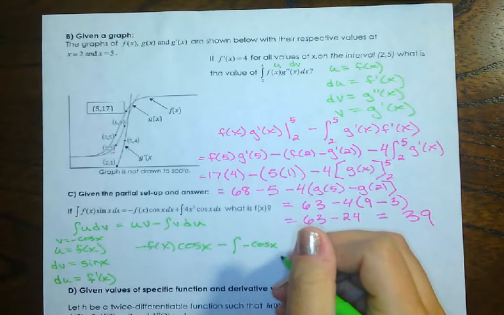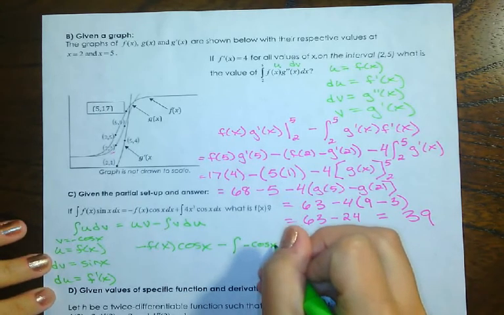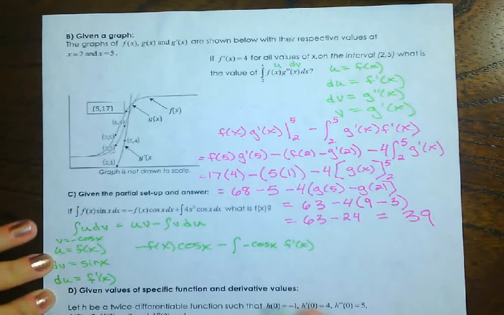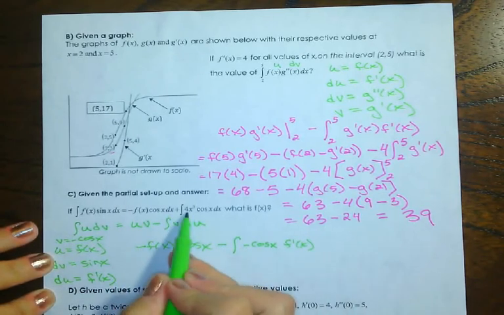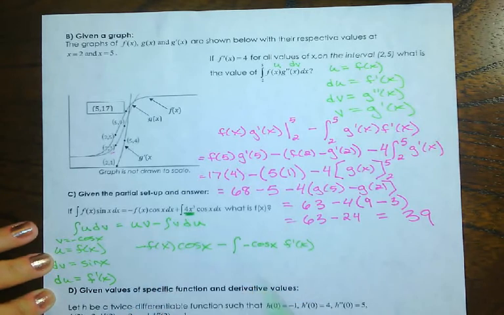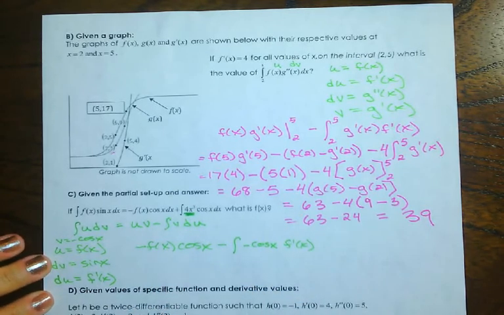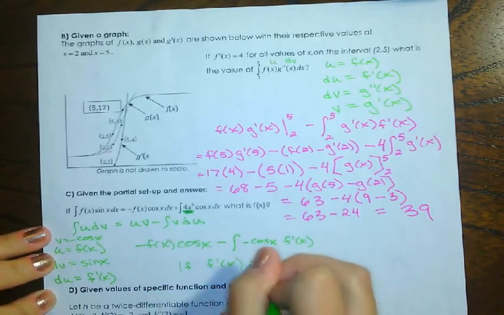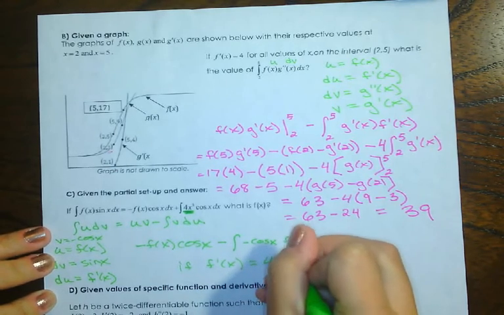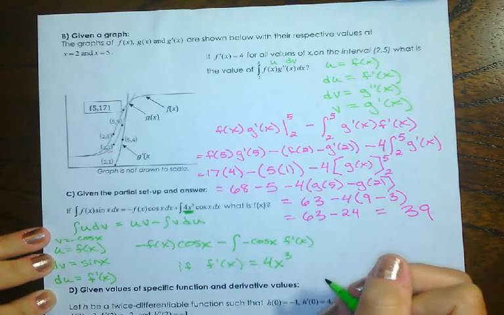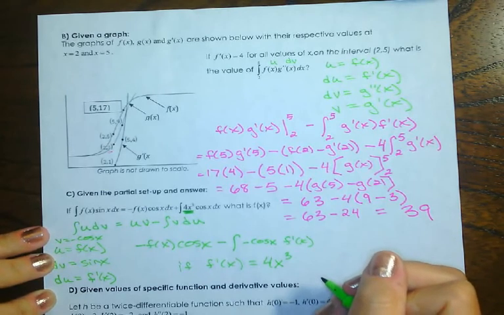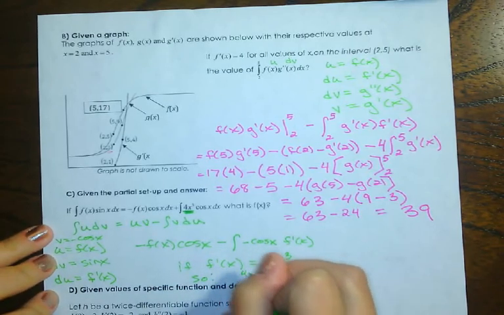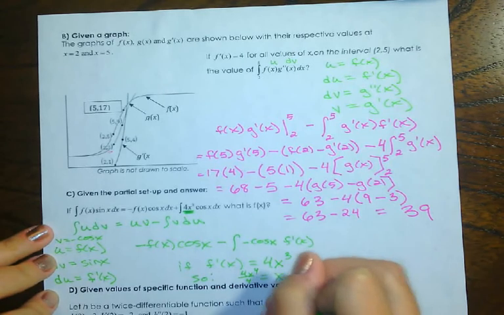And then that negative is going to pop out and make that a positive. Oh, and I still need an f prime over here. Okay, so that is going to give me, and so they're telling, well, look at this. They're giving me this. So basically, if f prime of x is 4x cubed, what was f of x? Well, what do you need to do? Add 1 to the exponent, divide by that number. So you'd get 4x to the 4th over 4, which just leaves x to the 4th.